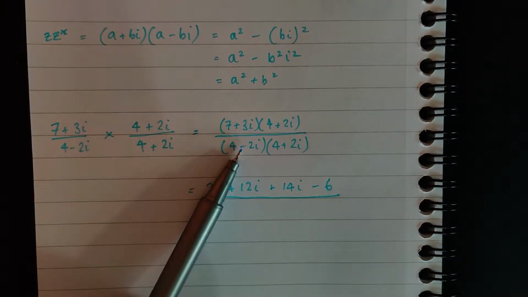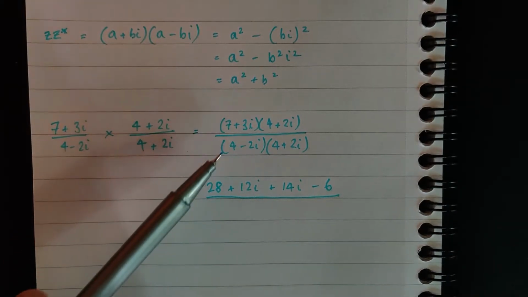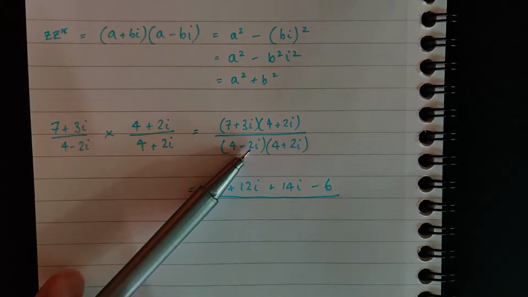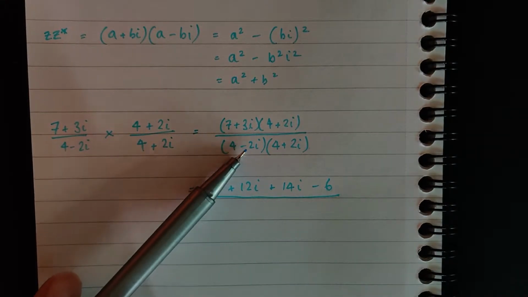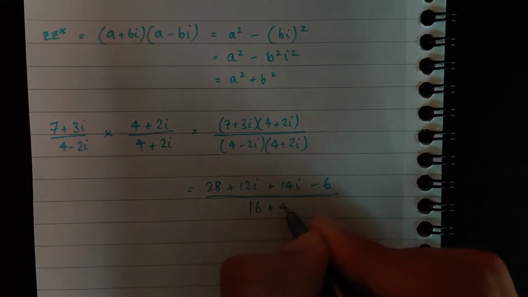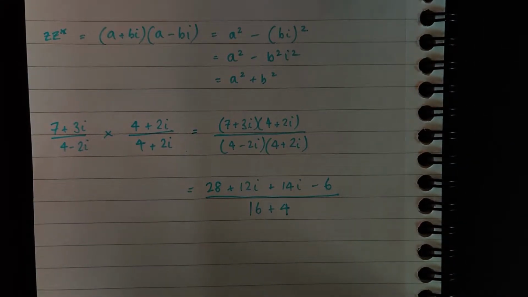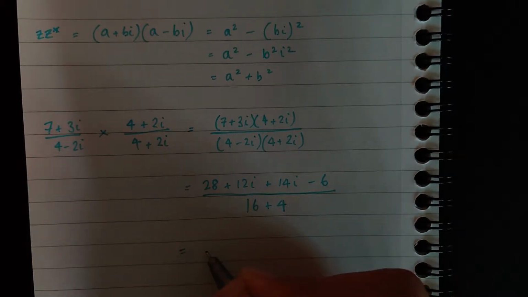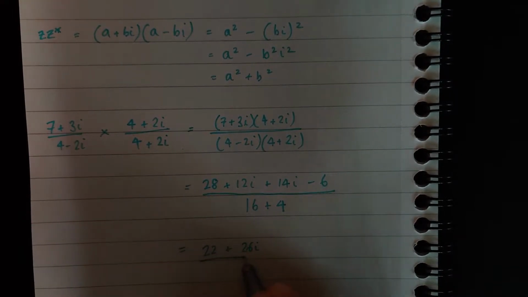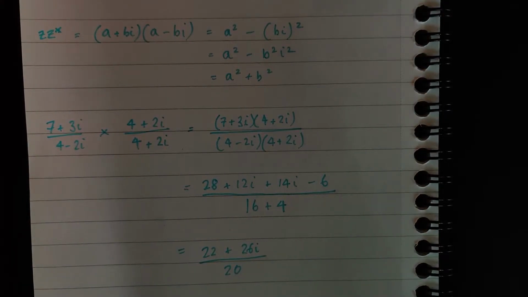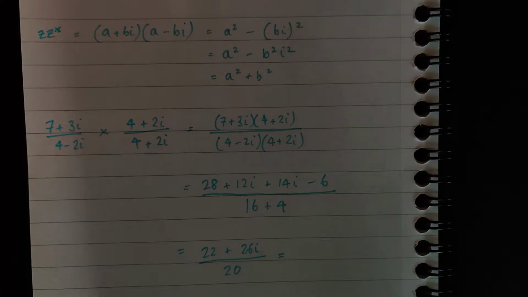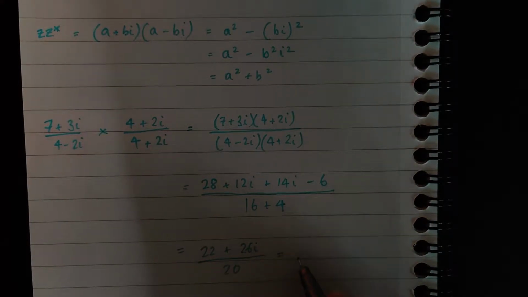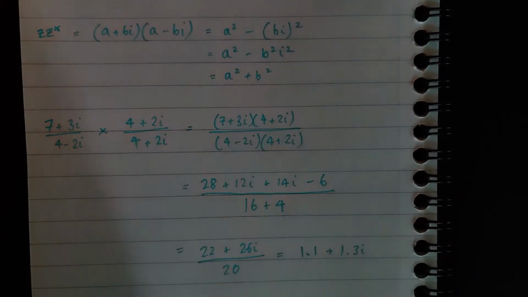Now to evaluate the bottom, we can actually use the trick up here, where a is equal to 4 and b is equal to 2. 4 squared plus 2 squared is equal to 16 plus 4, which is equal to 20. To finish off this question, we get that 28 minus 6, which is 22, plus 26i over 20 is our final answer. However, it is good to simplify your answer whenever possible. So in this case, if you plug this into your calculator, we can get that it is equal to 1.1 plus 1.3i.